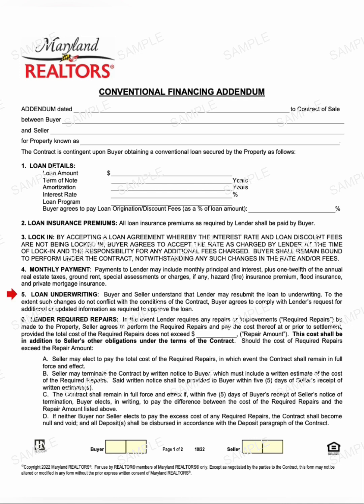Item 5, loan underwriting. The buyer and seller understand that lender may resubmit the loan to underwriting. If the buyer, for example, has a change in circumstances of their financial status and they purchased a car or their debt to income ratio changes, the underwriter may need to review their file again to be sure that they're still able to utilize this loan.